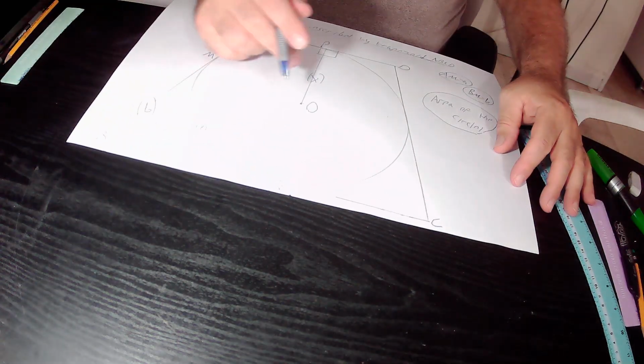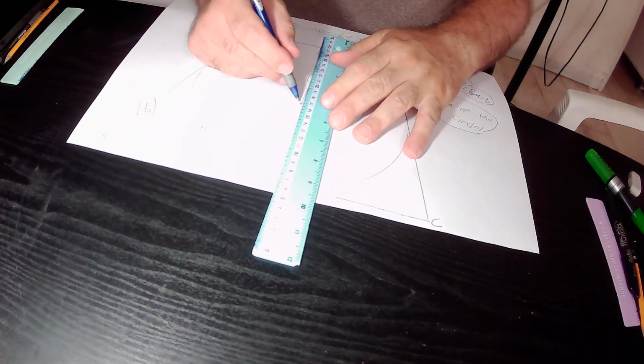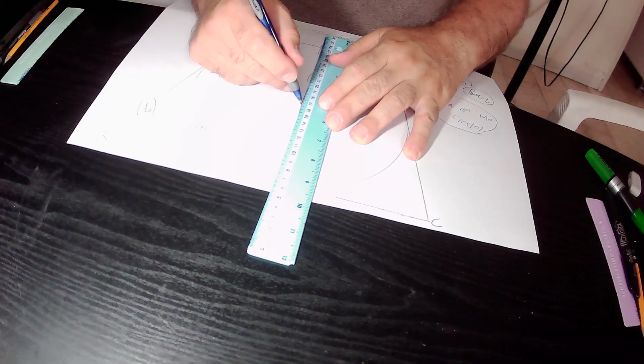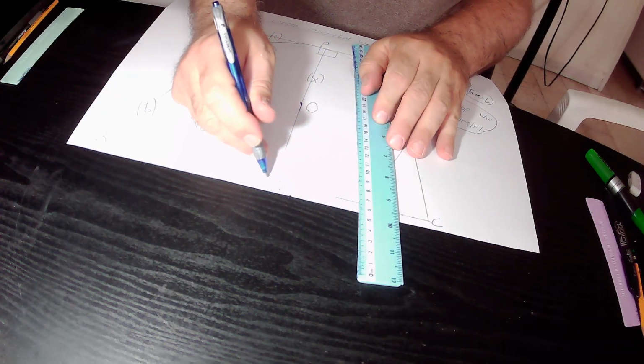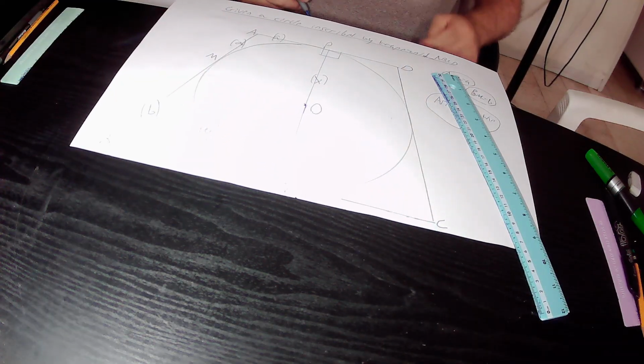Likewise, we join points O and Q together by a straight line. OQ is of course the radius of this circle.